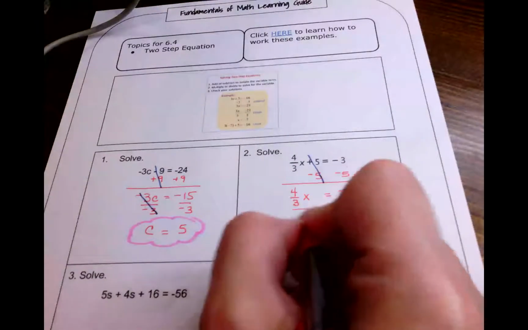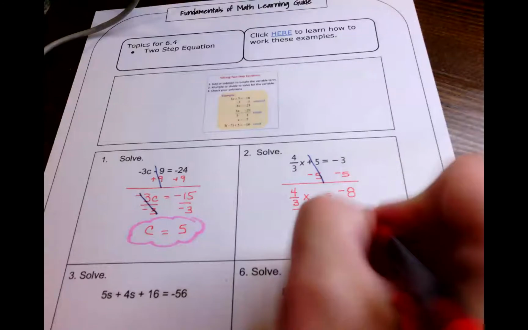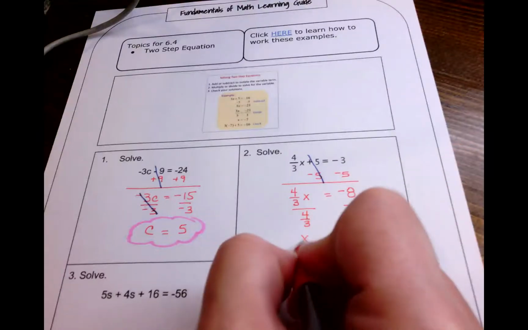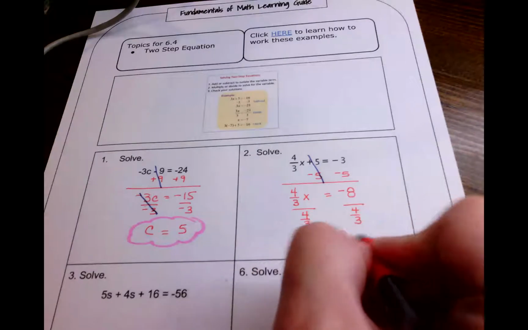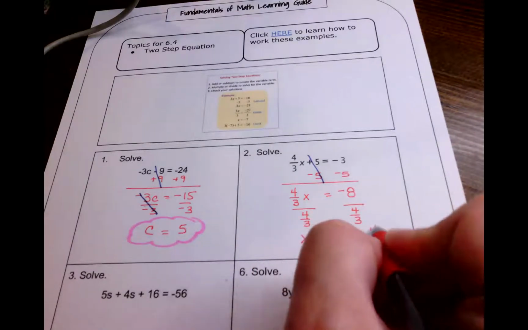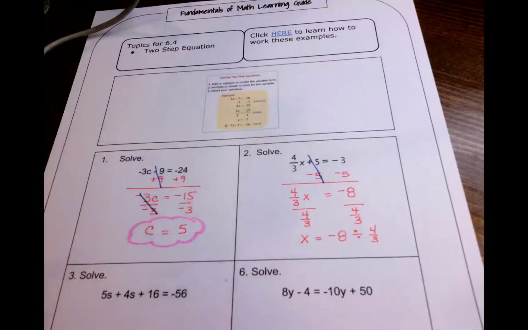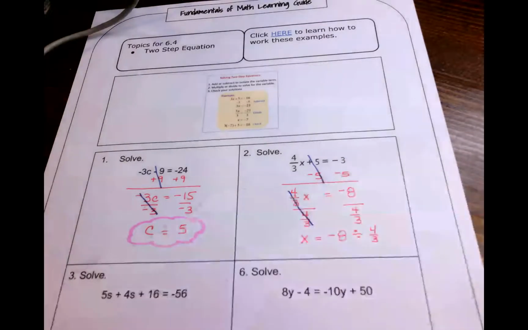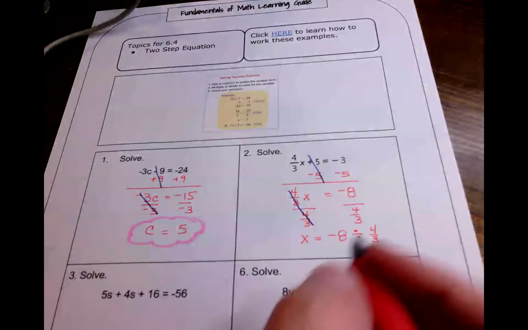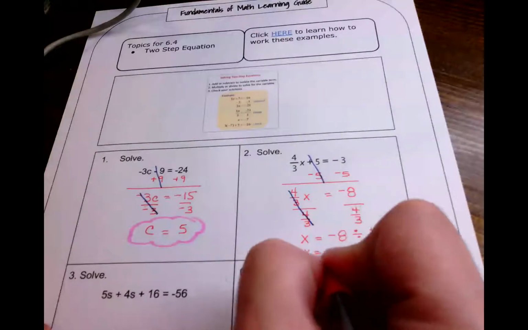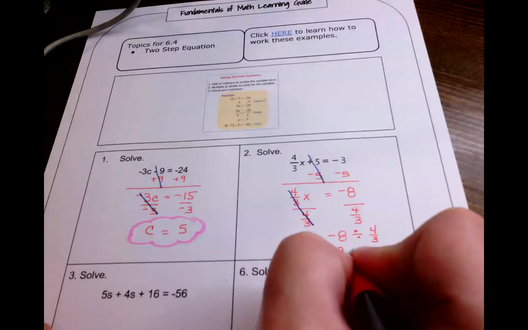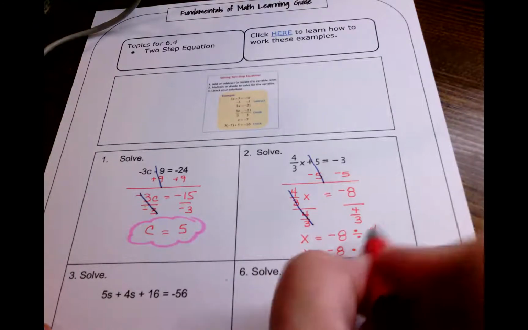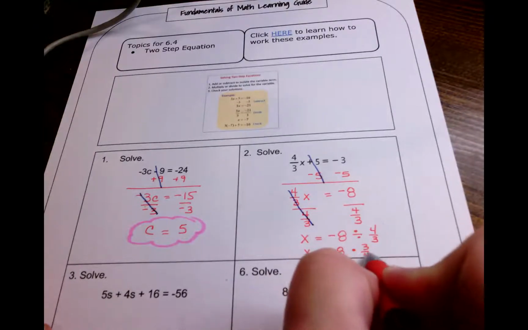Now the opposite of multiplying by 4/3, of course, is to divide by 4/3. If you saw my previous video, you know I rewrote this division like this, because we have to remember that when we divide fractions, we actually change that division to a multiplication and we flip the second fraction. So 4/3 becomes 3/4.